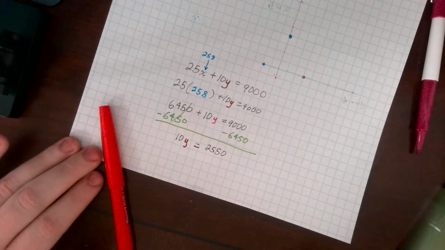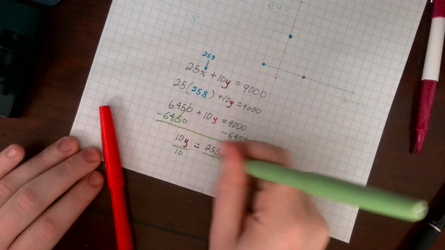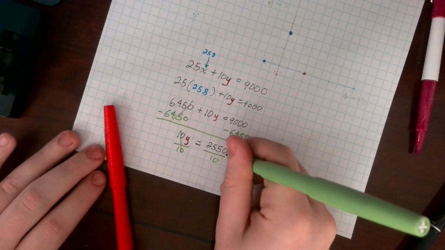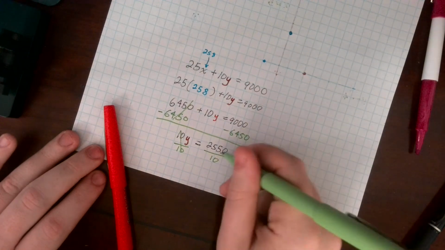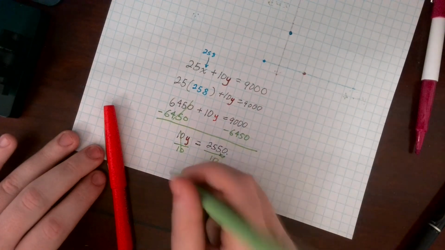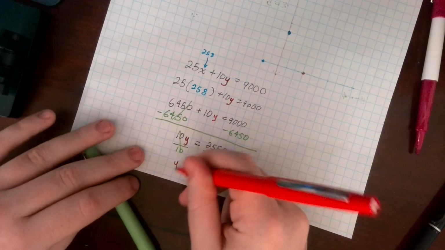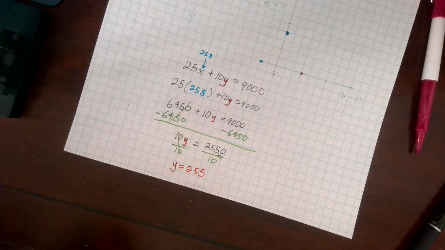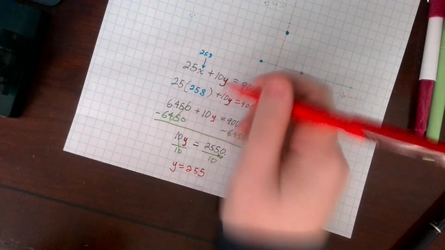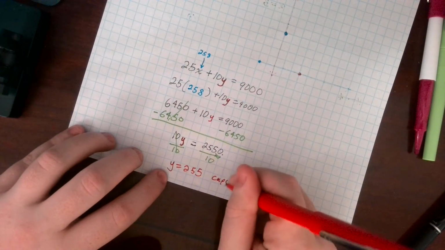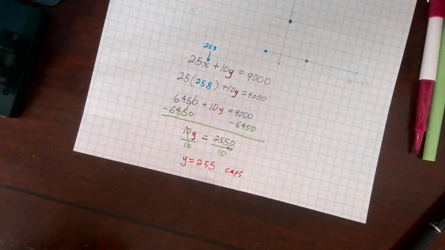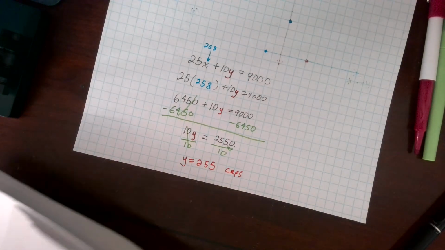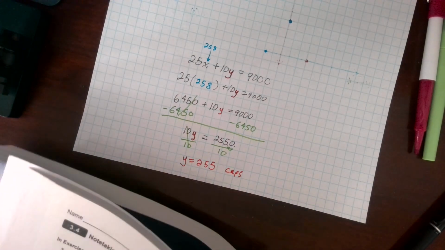Well, all that's left to get rid of is this 10, so we divide by 10 on both sides, keeping in mind that dividing by 10 is the same as removing a decimal place. So it would be the same as just putting our decimal right there instead. Our answer is y equals 255. 255 what? Well, x is the number of sweatshirts, y is the number of caps. So that's the answer to 8b. We sold 255 caps if we sell 258 sweatshirts.